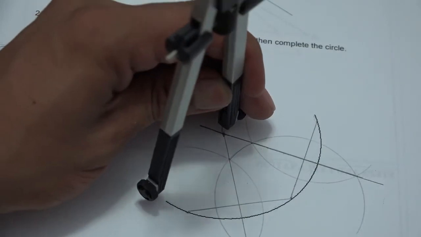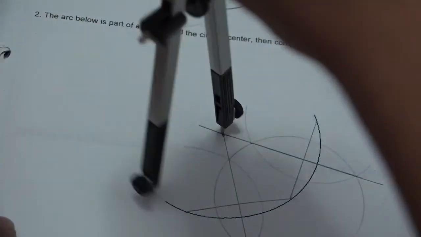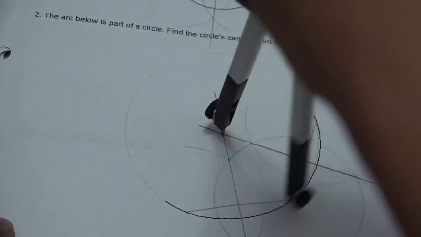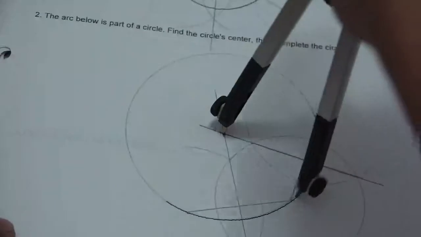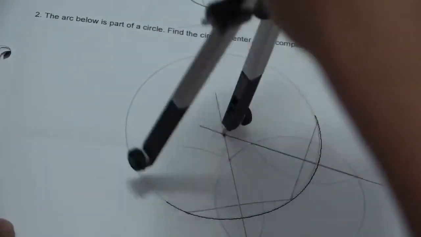Okay, this should be enough. So I'm gonna complete the circle. The circle is complete because I found the center. So this is how you find the center of a circle.